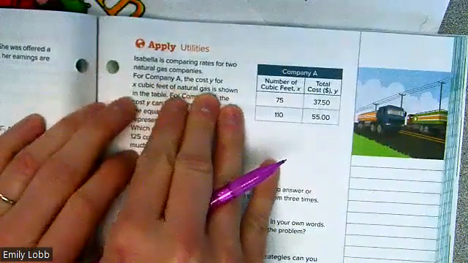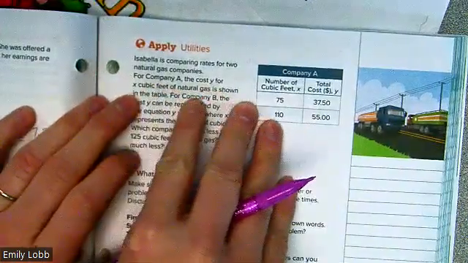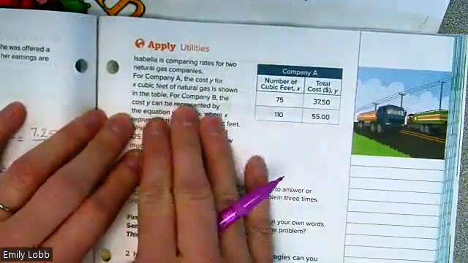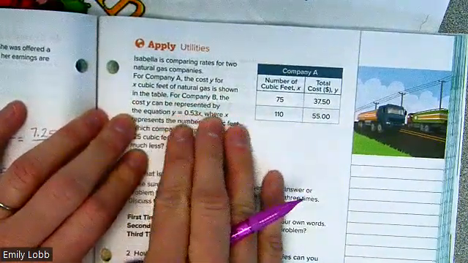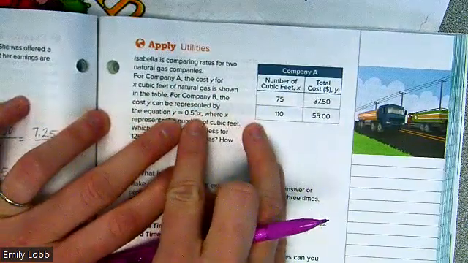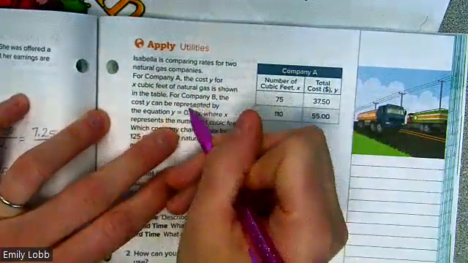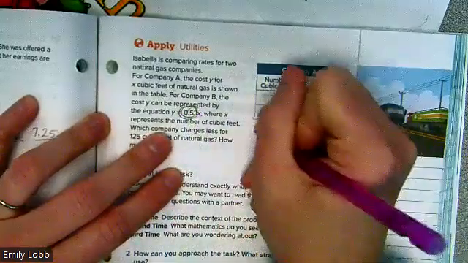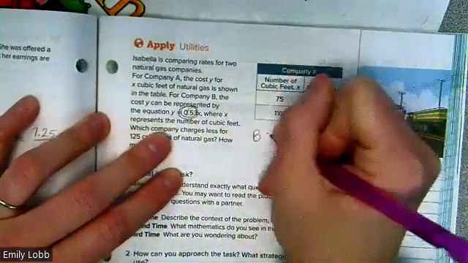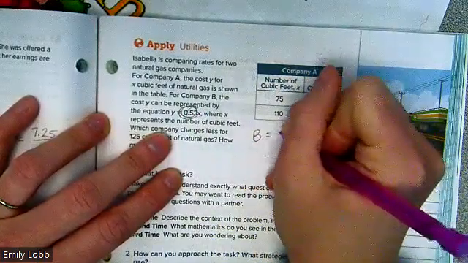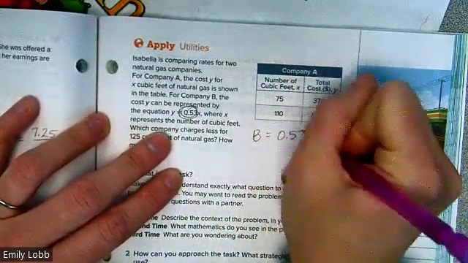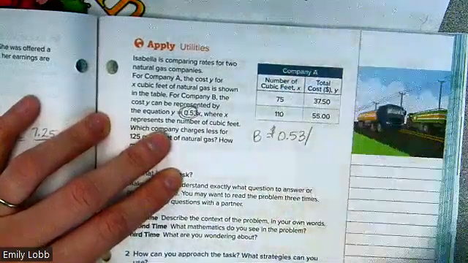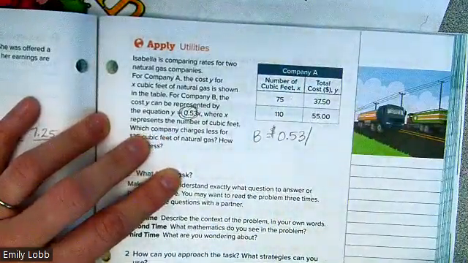So for company A, the cost Y for X cubic feet of natural gas is shown in the table. For company B, the cost Y can be represented by this. So remember, M is this coefficient here. So for B, we have 53 cents per what? Cubic feet.